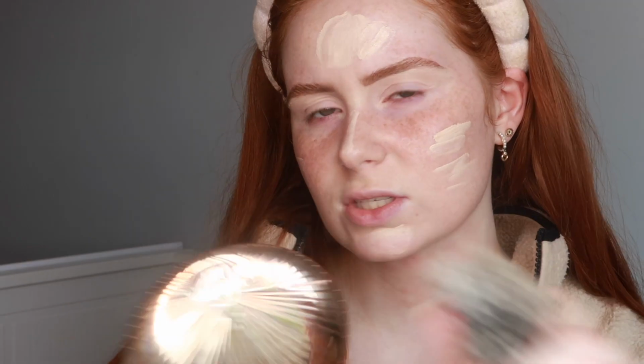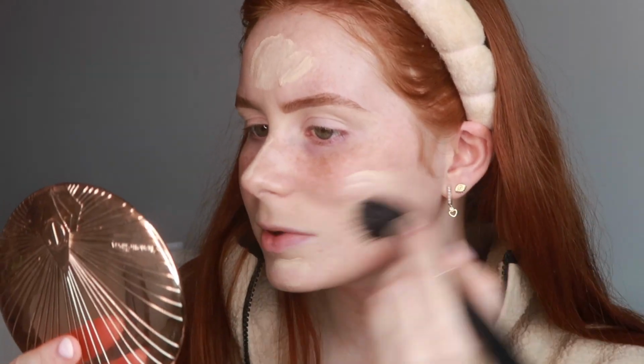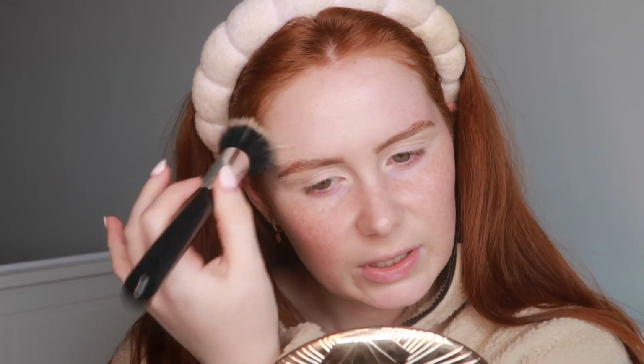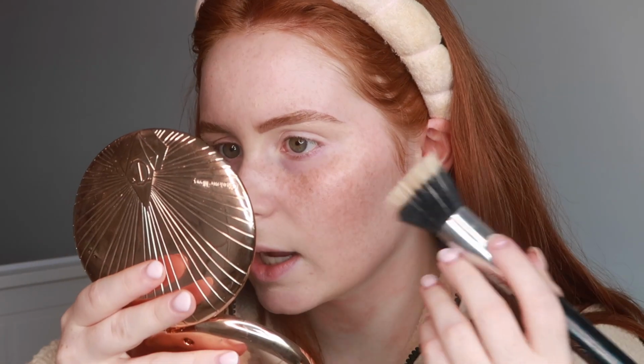I prefer a brush to put it on rather than a beauty blender, because a beauty blender is just going to soak it up. So I'm just going to use a kabuki brush. This type of brush is just going to sheer it out a little bit. This one has a little bit more coverage than the Charlotte Tilbury one. The Charlotte Tilbury one is literally just a glow from within underneath your foundation, whereas this one actually has a bit of coverage. As you can see, it's kind of blurred my skin a little bit. Now it's not going to cover spots or anything like that.